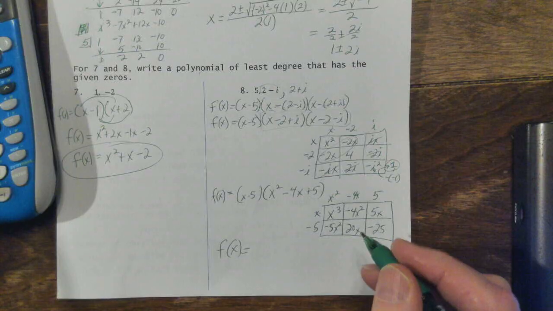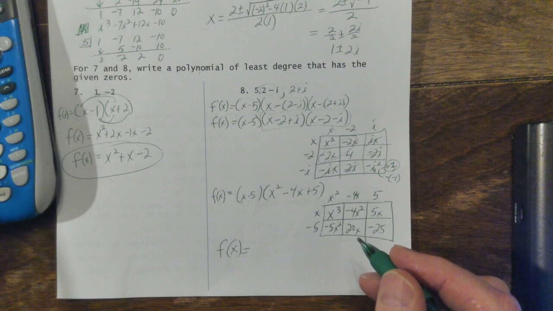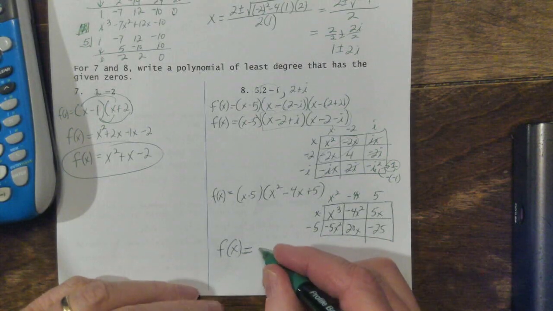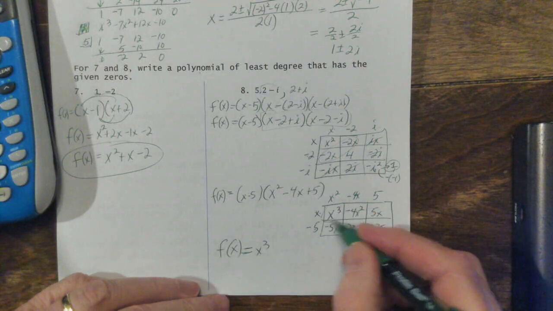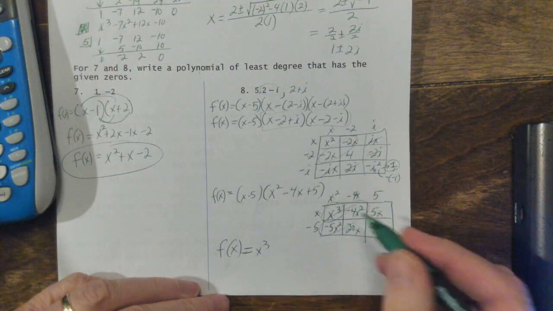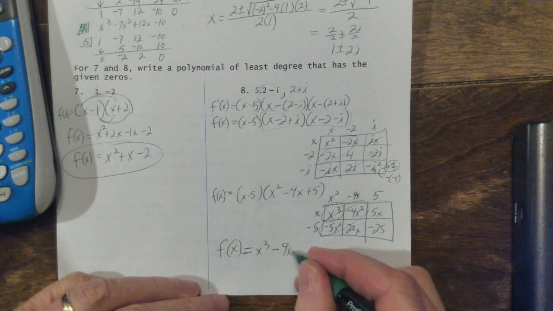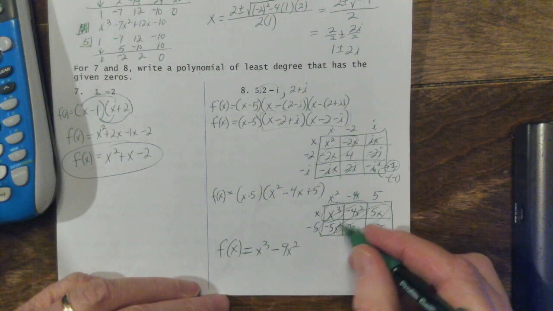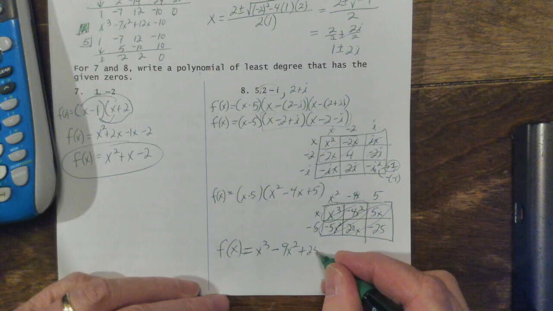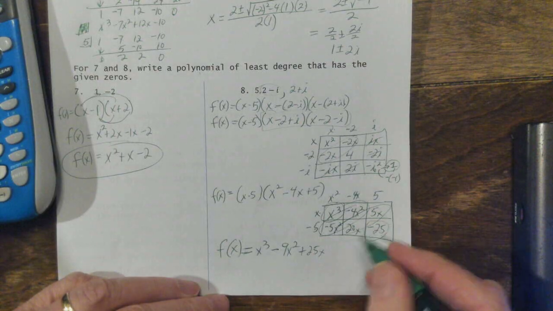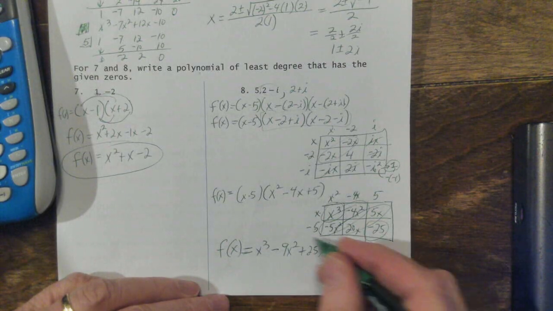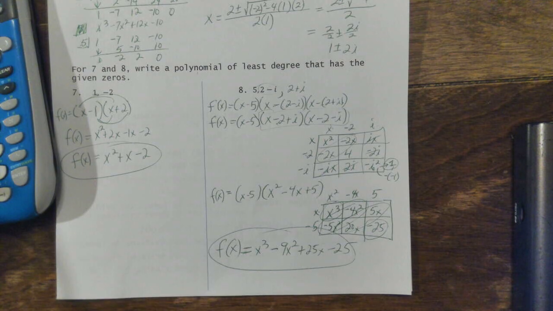My final answer on this is f of x equals x cubed minus 9x squared plus 25x minus 25.